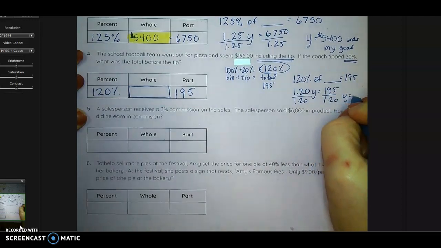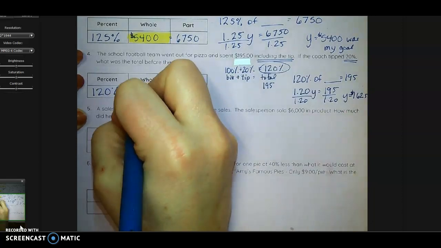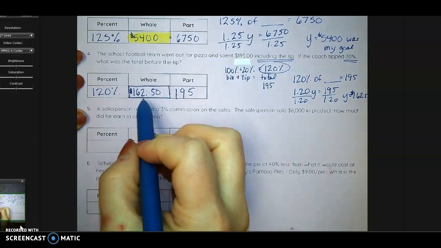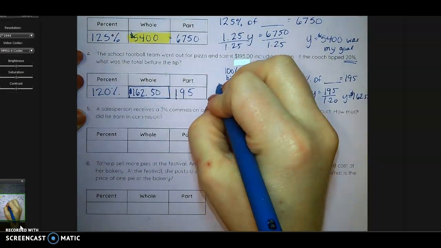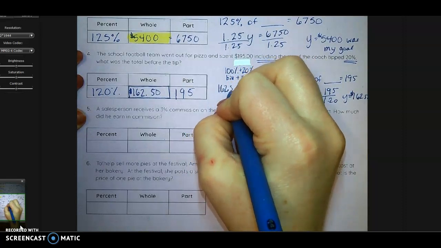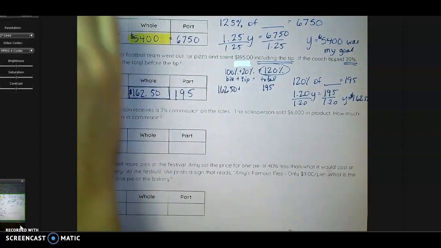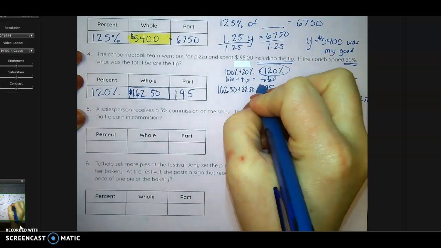So I found that my original bill was $162.50. So it makes sense that my bill for my food was less than my bill for my food plus my tip. So that means my bill for my food was $162.50. And then I must have tipped $32.50, and that's how I found my total.